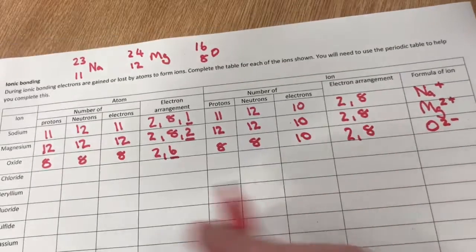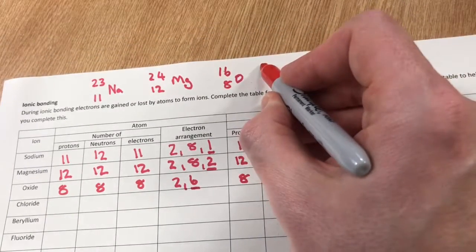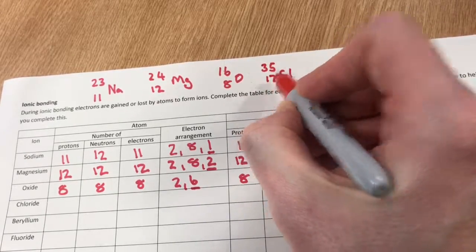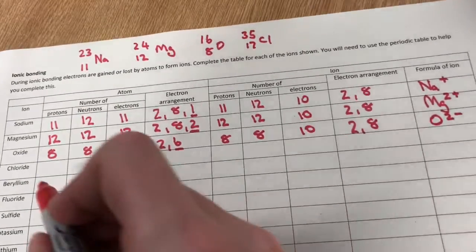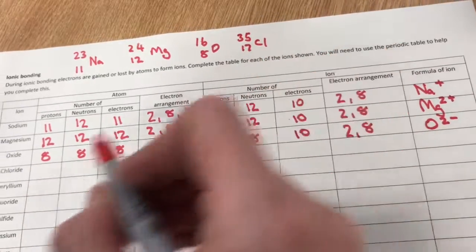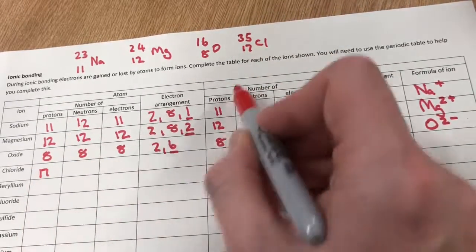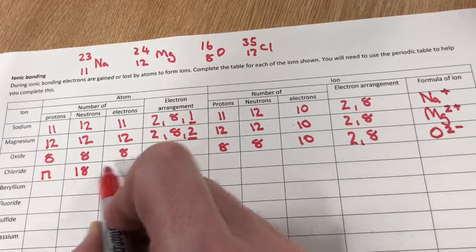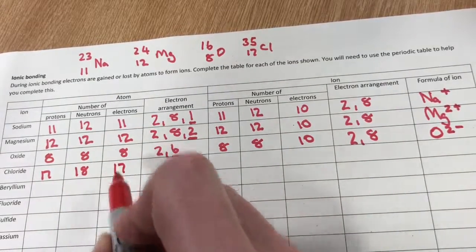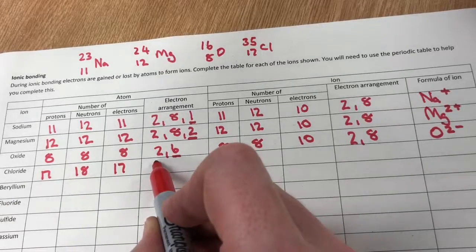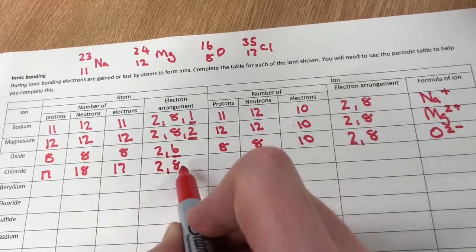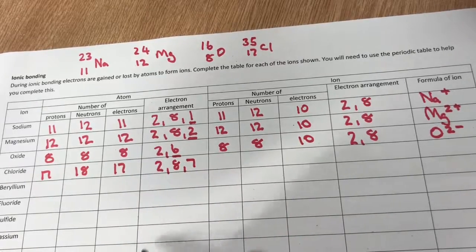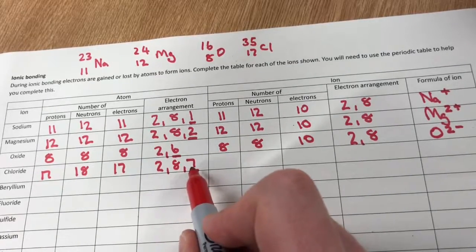We'll do one more. Look at chlorine. Chlorine, we're going to take one of the isotopes. We're going to take chlorine 35. Okay, so 17 is the atomic number, so there are 17 protons. The difference between those two numbers is the number of neutrons, which is 18, and electrons has to be the same, which is 17. Arranging that, we've got 2, 8, 7, so 17 electrons is arranged like that. This is not stable. This needs to gain 1 electron.